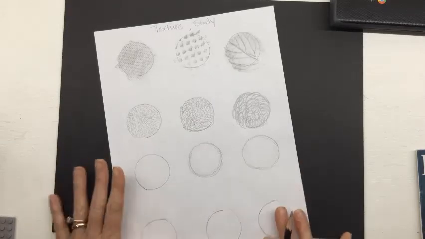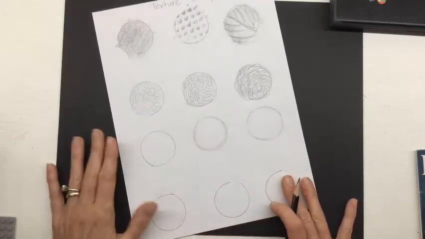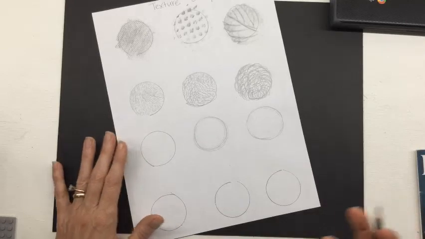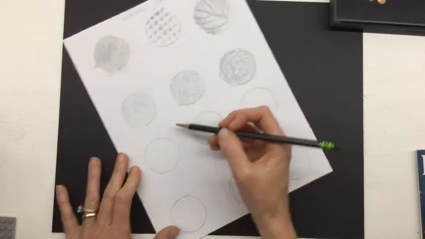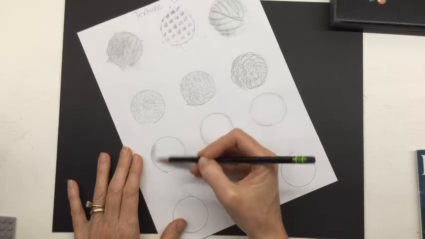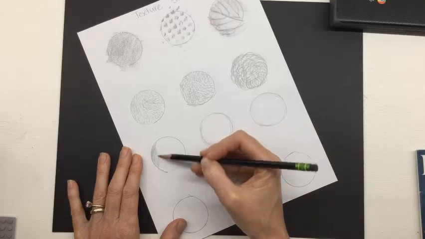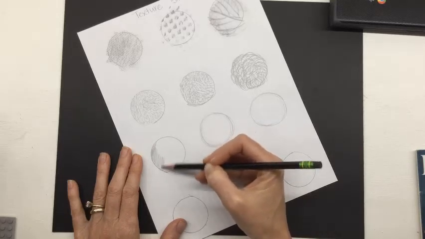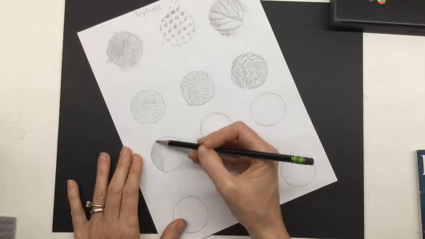We're going to go a little bit deeper now. On these next three, let's try in this first one to make something smooth. So I'm going to use the side of my pencil. It's not quite how I would write with. I'm using the edge of my lead, and I'm going to let these little sections overlap.